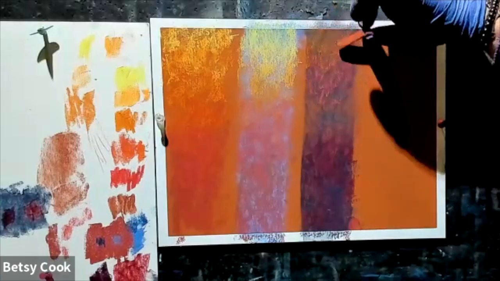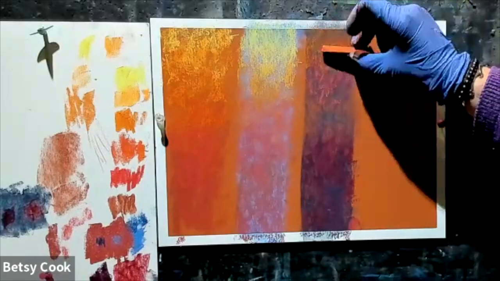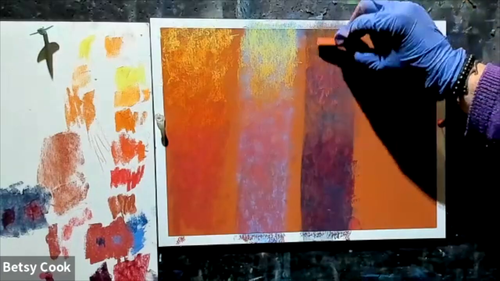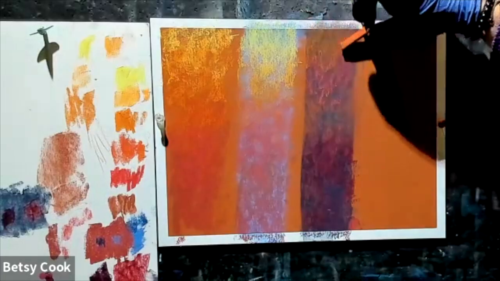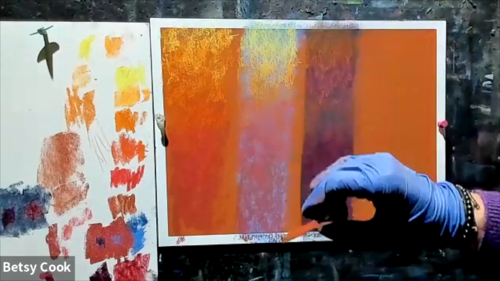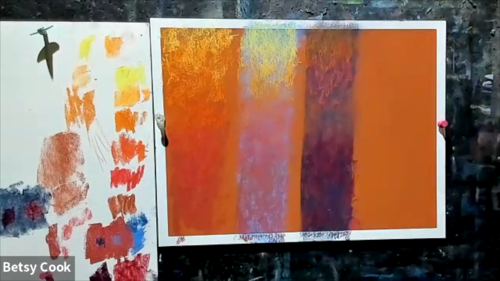It's not to say that there's anything the matter with having a heavy stroke. You find out what style works best for you. Okay, so there, I just feathered that. I didn't have to go in and blend it with my finger. The hard pastel did the work for me.